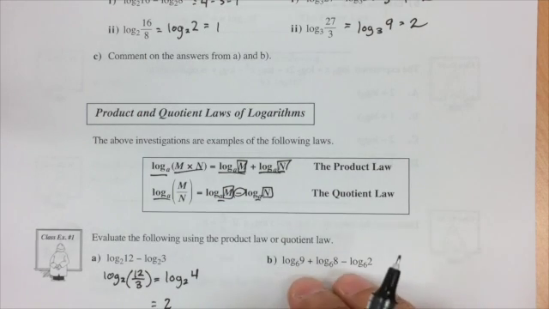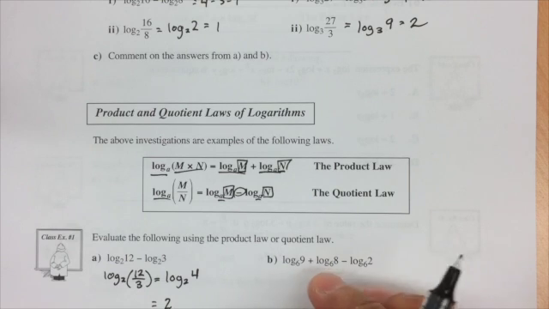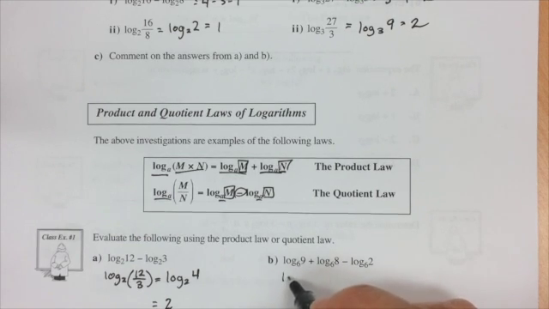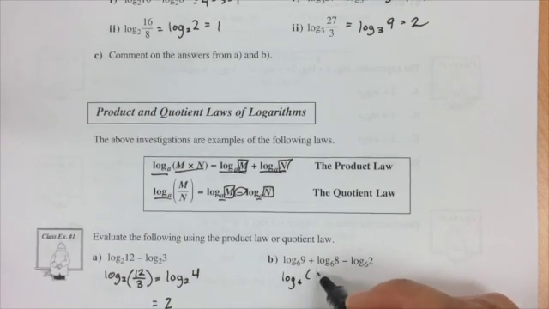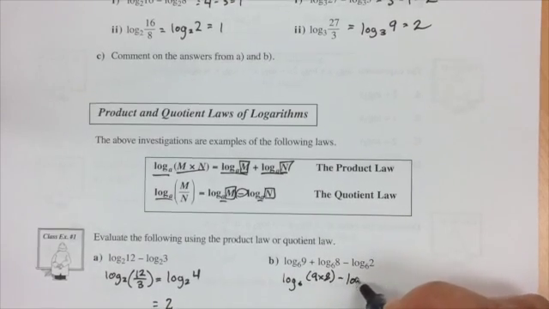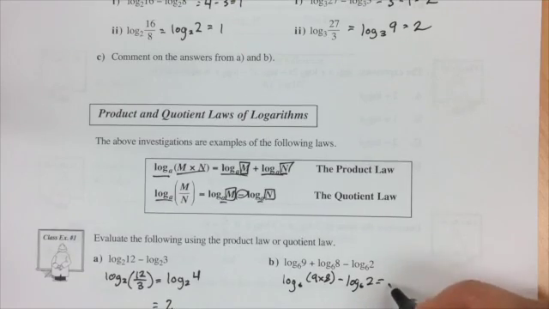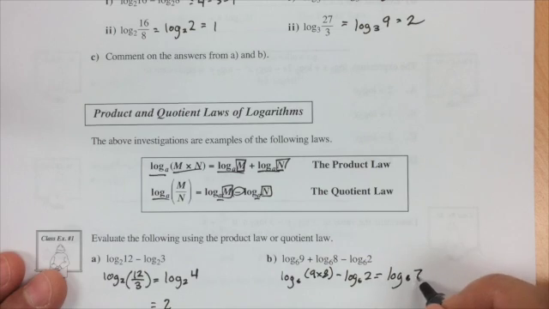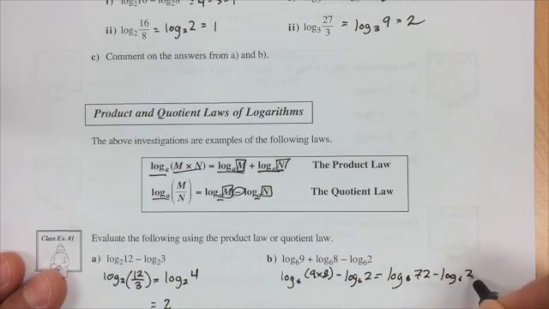All right, so let's look at this next one. I'm going to combine my product and my quotient law now. The first thing I need to do is, if I have log 6 of 9 plus log 6 of 8, this can be expressed as log 6 of 9 times 8, minus log 6 of 2, which would be equal to log 6 of 72 minus log 6 of 2.